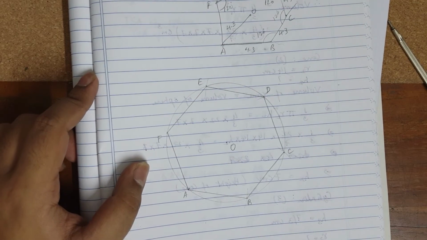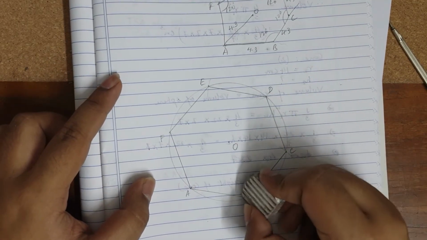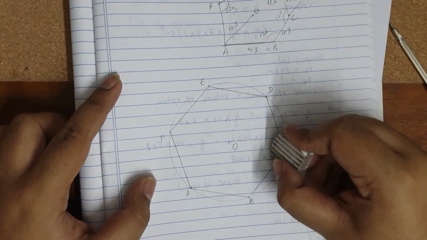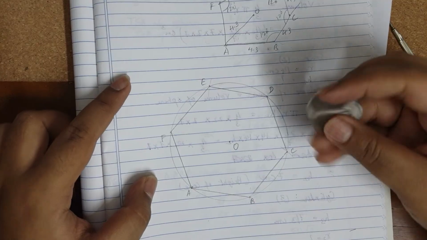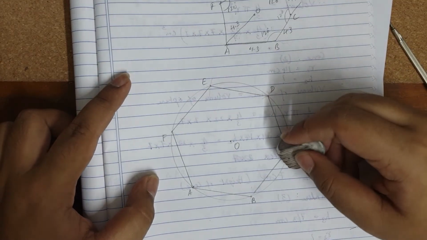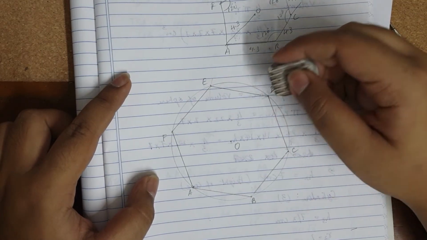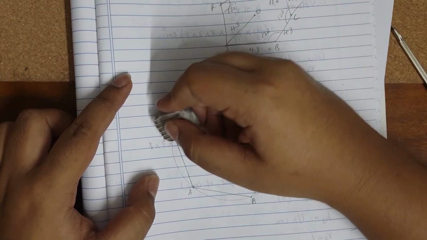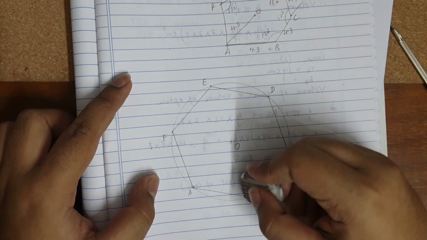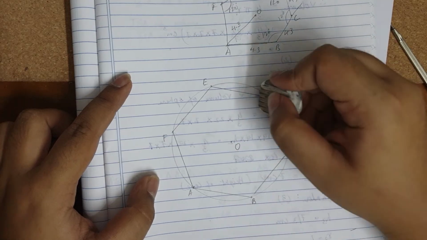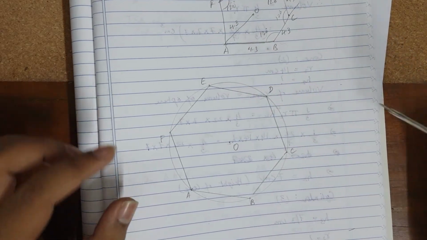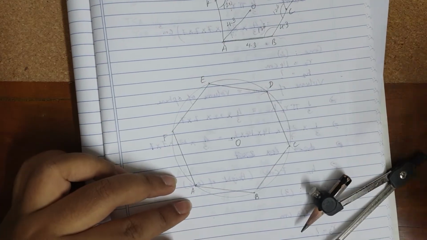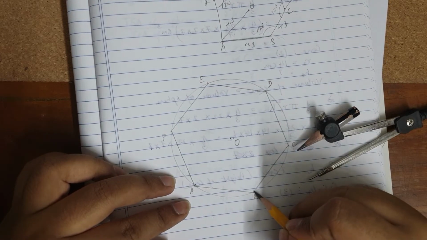Now I have to erase these arcs as of now, because I don't want to show that I have constructed the regular hexagon in the other method. Anyway, the arcs were light, so just erase it a little bit. Okay, now what I need to do is I need to show construction of 120-degree angles.